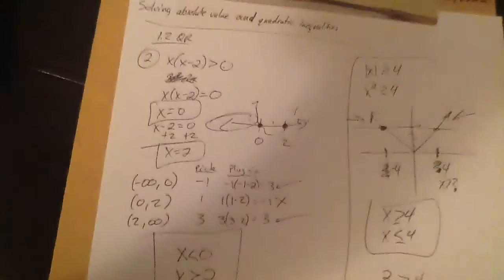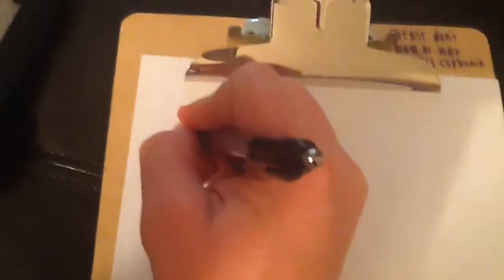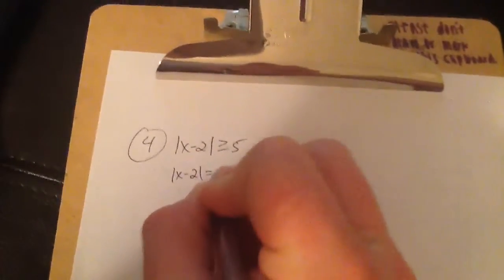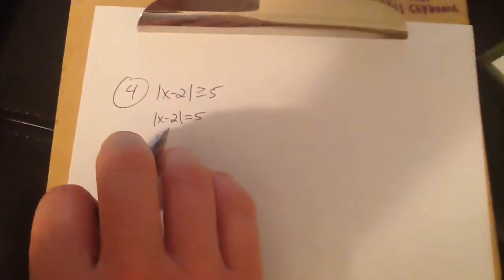Absolute value, same thing. So like number 4. The absolute value of x minus 2 is greater than or equal to 5. Got to solve it like an equation first. So absolute value of x minus 2 is equal to 5. Well, you got to remember how to solve an absolute value equation.